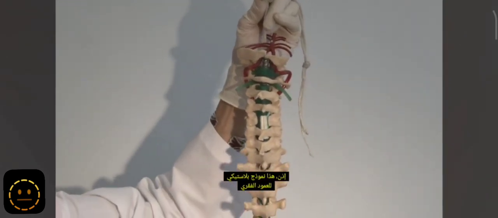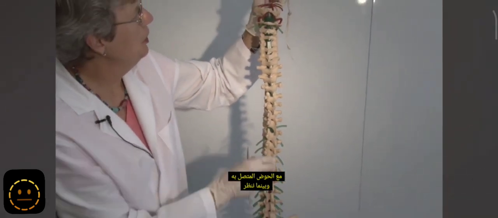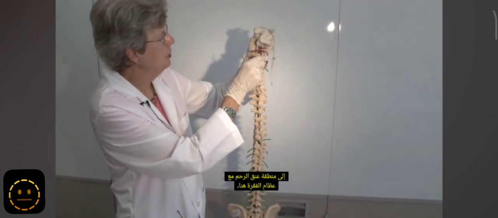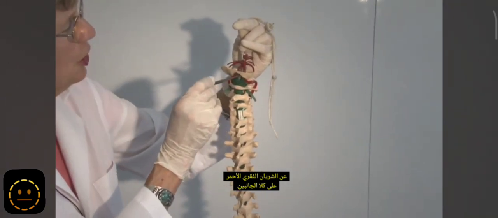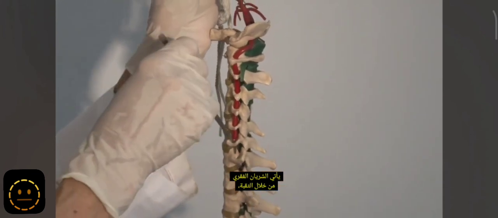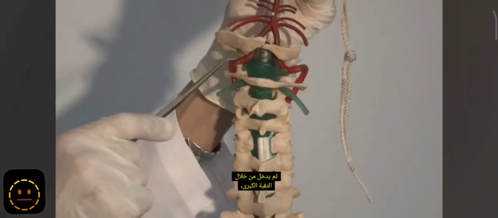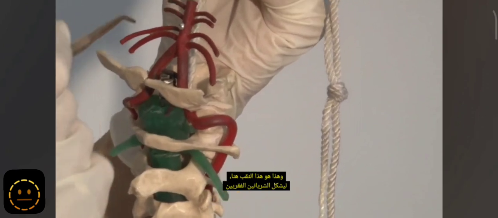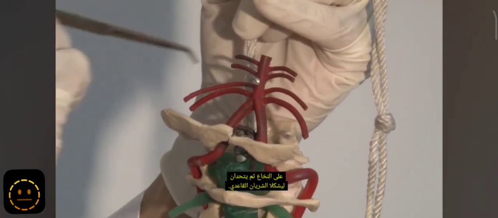So here is a plastic model of the vertebral column with the pelvis attached. And while we're looking at the cervical region with the bones of the vertebra here, I want you to take note of the red vertebral artery on either side. The vertebral artery comes up through the foramina in the sides here of the cervical vertebra and then enters through the foramen magnum, that's this hole right here, to form the two vertebral arteries on the medulla and then join to form the basilar artery.